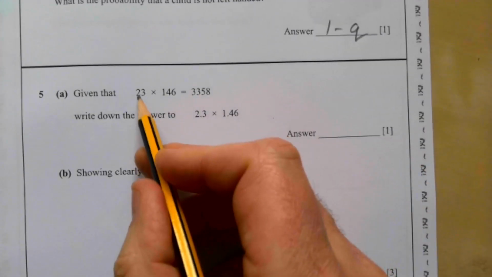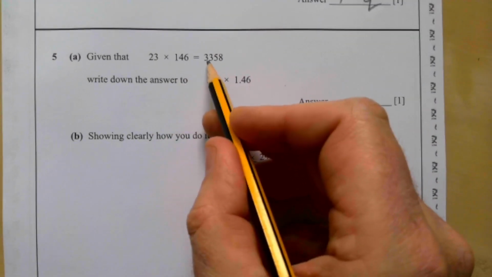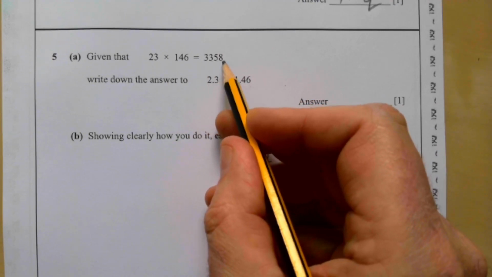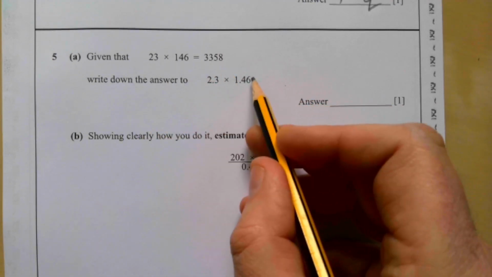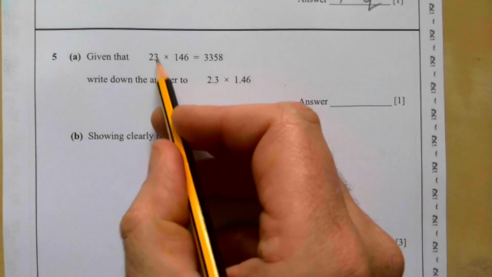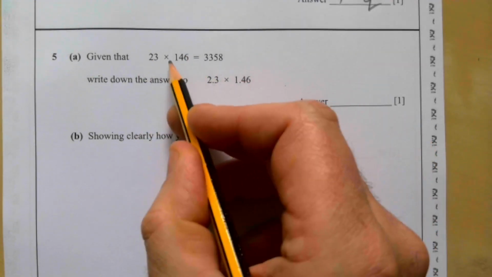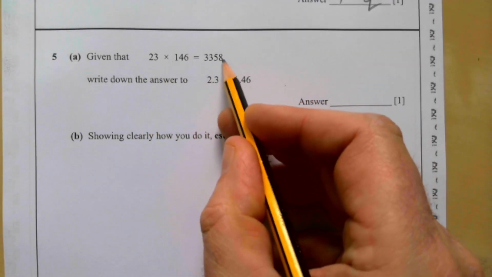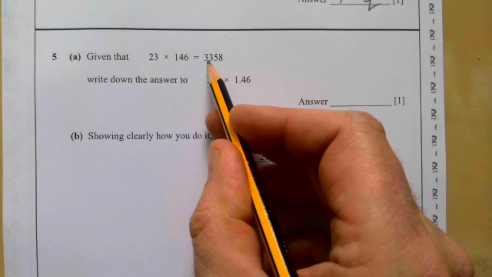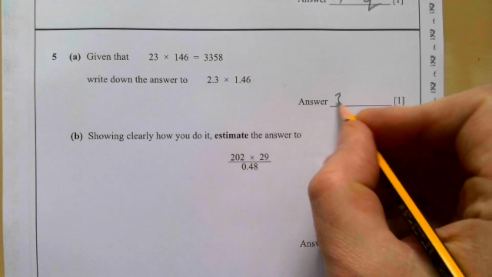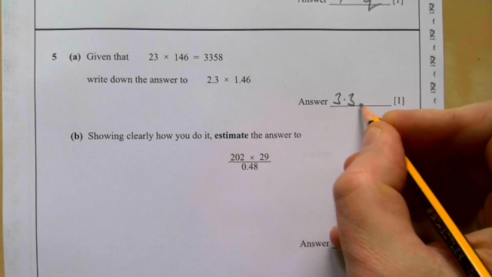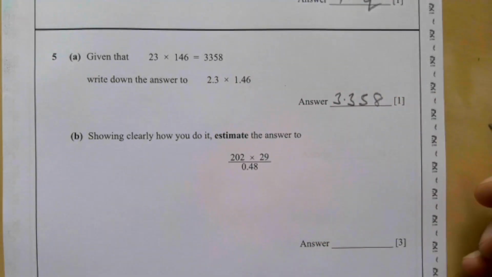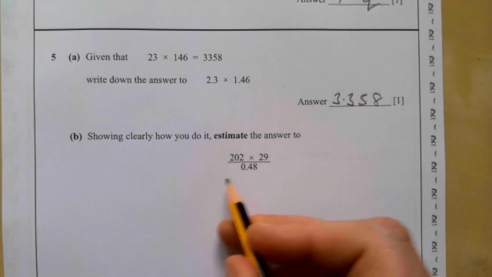Given that 23 times 146 is 3358, write down the answer to this. So with 1 move along the decimal place there, and with 2 moves in there, so we need to move 3 from here, so we need to move then to there. So it's going to be 0.358.